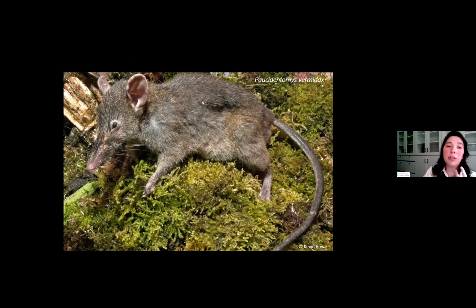And of course, when we talk about diet specialization or trophic specialization, we also have to talk about the morphology of the masticatory complex. So I always like to show this example, which I consider the most extreme example of morphological adaptation for trophic specialization, which is Palaeoverse vermidax.